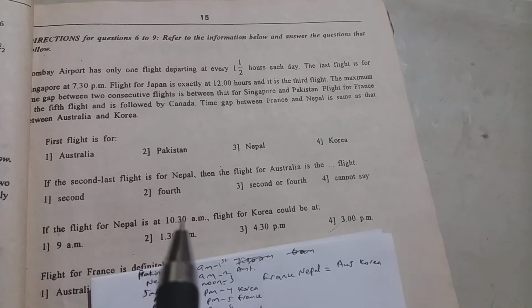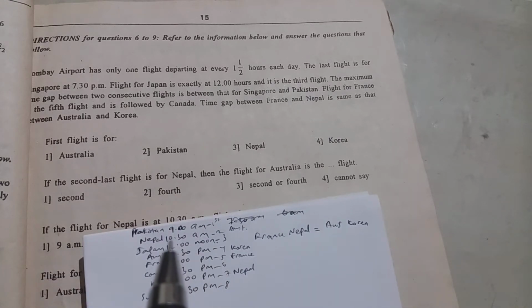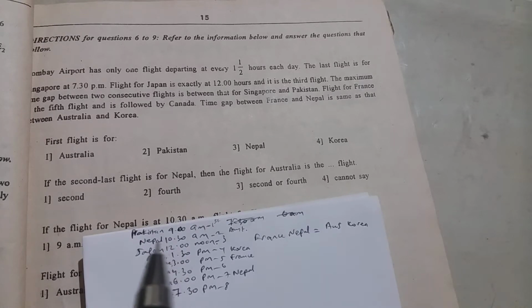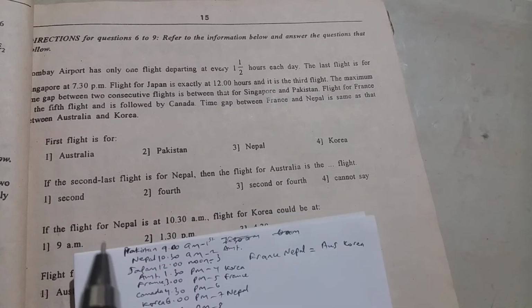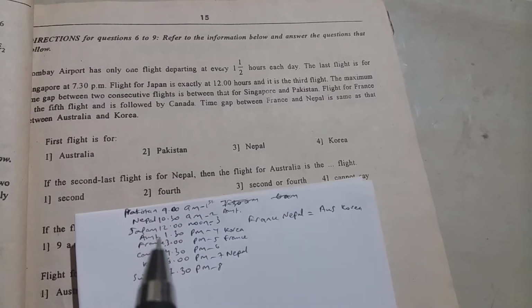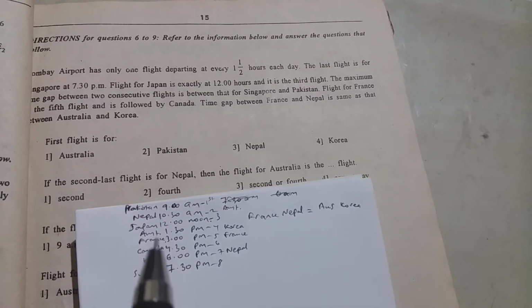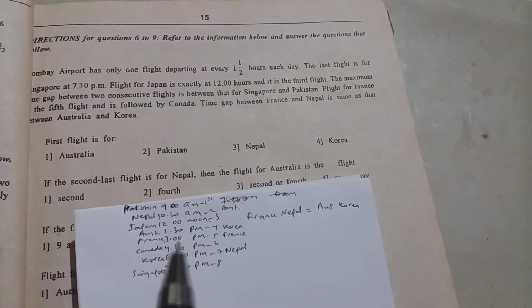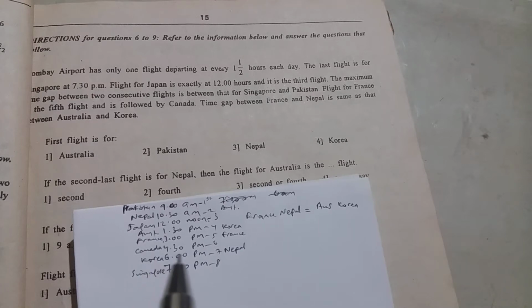If the flight for Nepal is at 10:30, they are considering this arrangement now. So if this is Nepal, where we have put Australia and Korea, we have put them at 1:30 and 6 o'clock. Any one of them can be any one of the two countries. At 1:30 it can be Korea, or at 1:30 it can be Australia. Similarly at 6 o'clock it can be Australia or Korea.